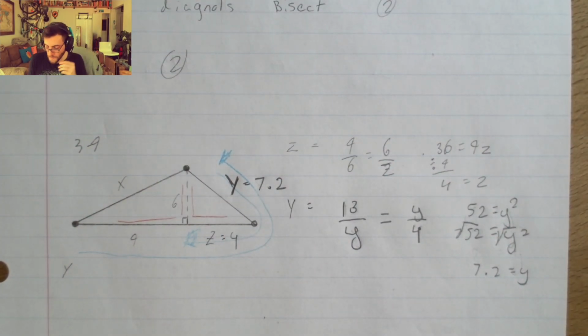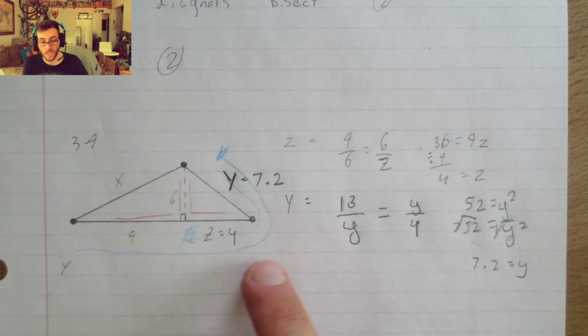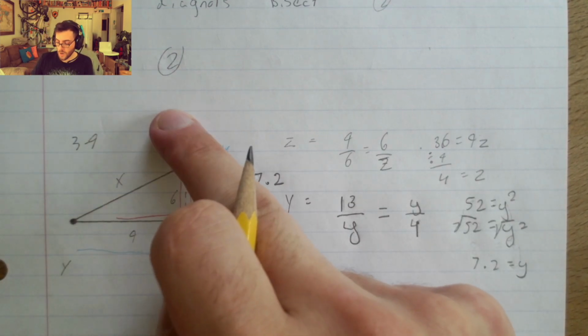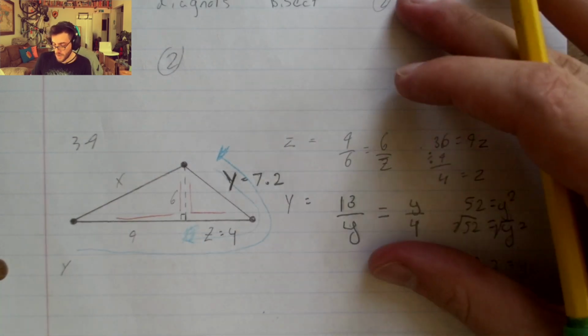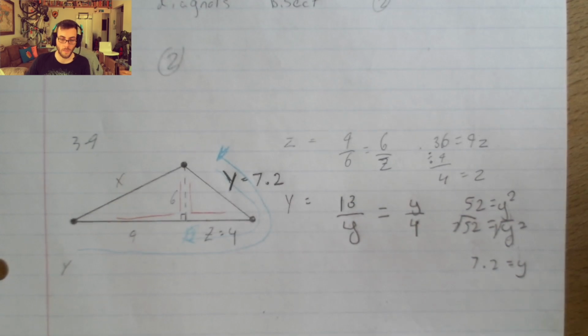If we wanted to do the same thing for x, we're going to set up another boomerang method value going around the left-hand side of our figure of 13, or 9 plus 4, over x over 9. Set up our cross-multiplying statement and solve for our missing value.